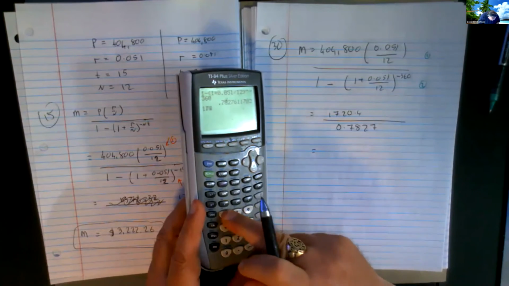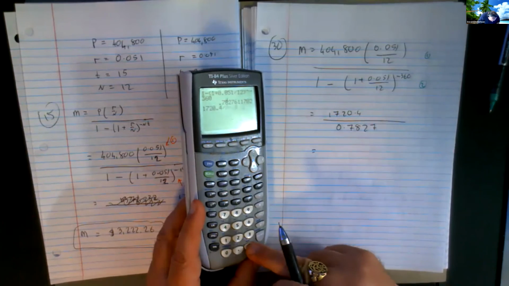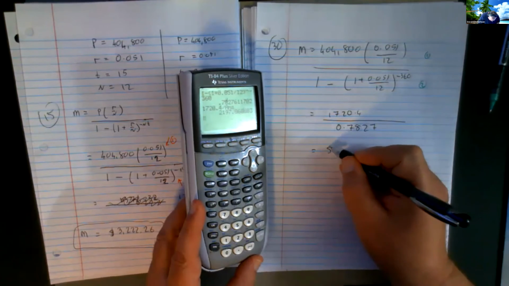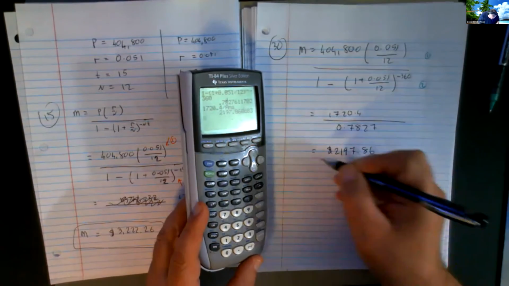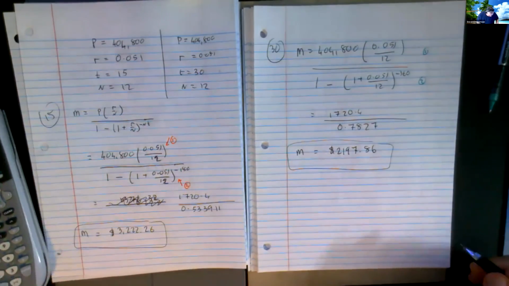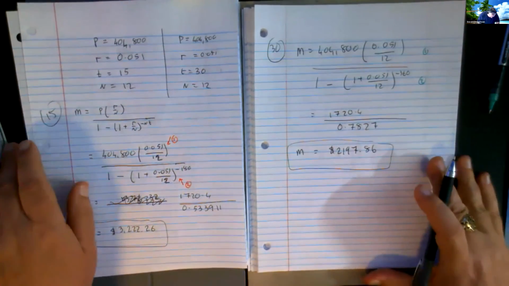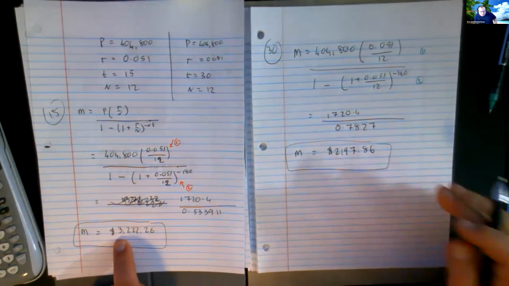That's 1720.4 divided by the answer. And I get 2197.86. Now, these only represent how much you pay a month.